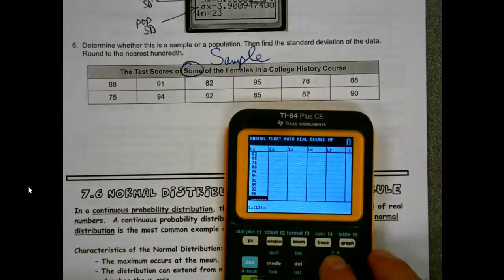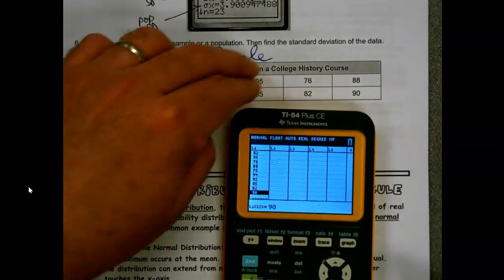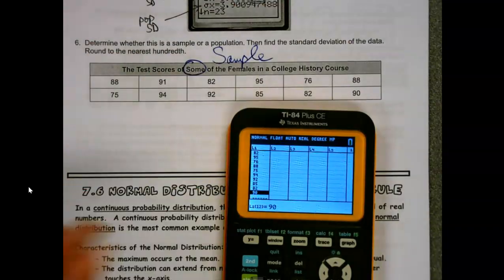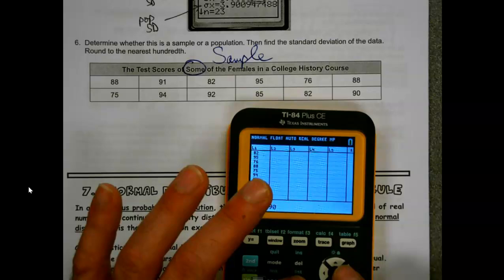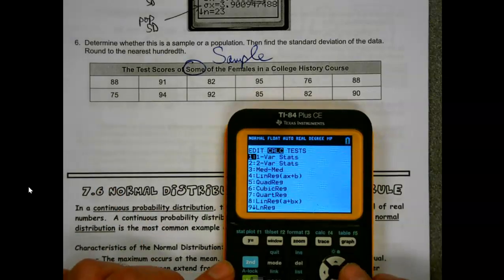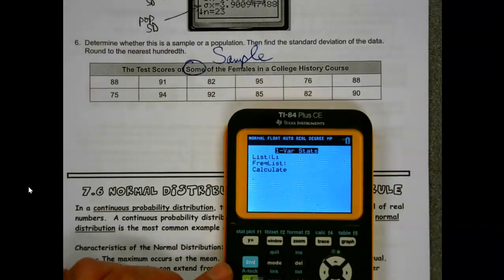Okay, once again, I noticed 2, 4, 6, 8, 10. There's 12 data items. That's what I've got here. I'm feeling good. So we go to stat, go over to calc. We want number 1, and we want to calculate.